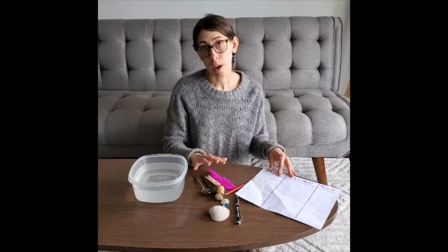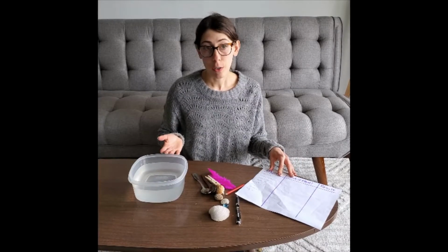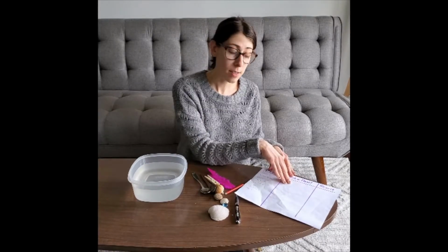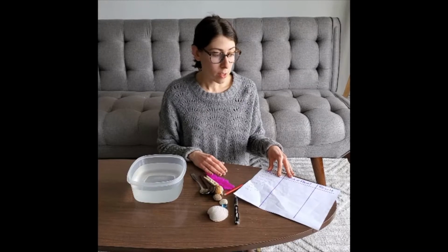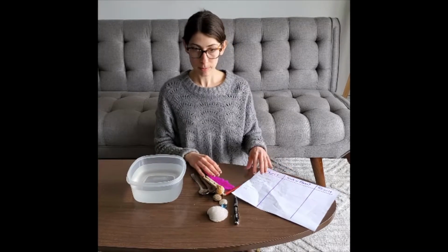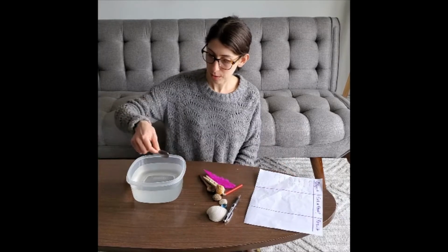Each time you put one of the objects in the water, you'll track your results, whether or not they actually did sink or float like we guessed. This is a great practice to test a hypothesis. Afterwards, you can discuss why they ended up sinking or floating. So I will start.